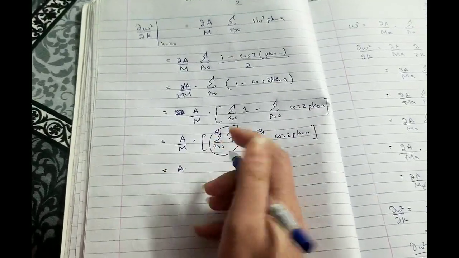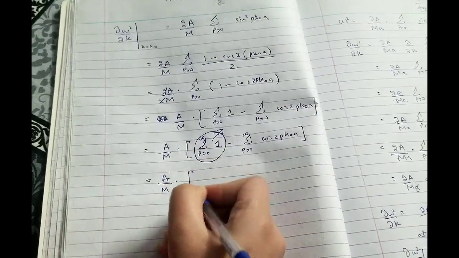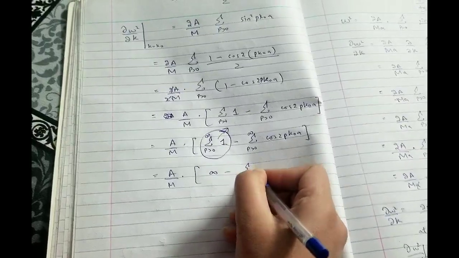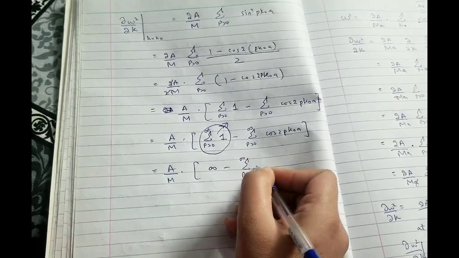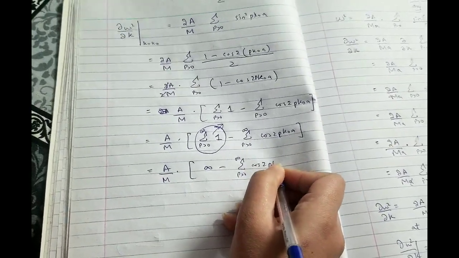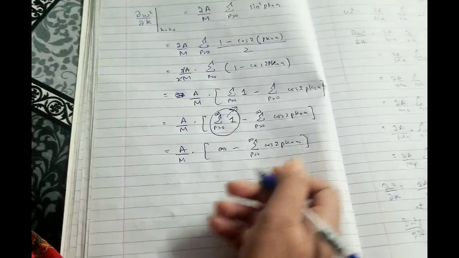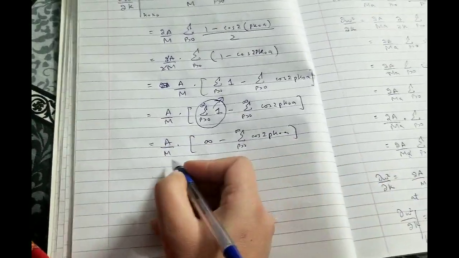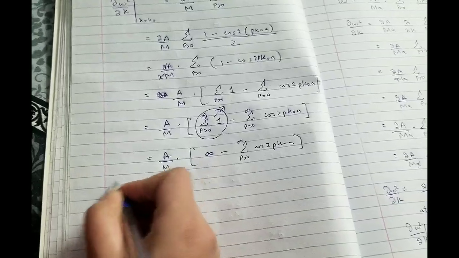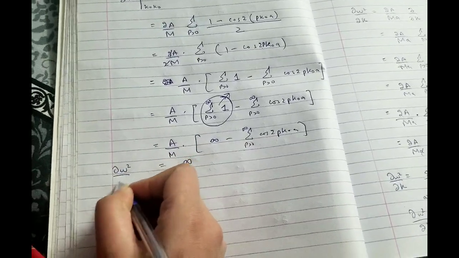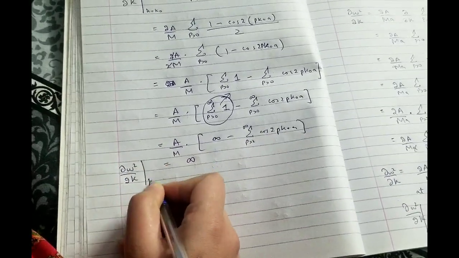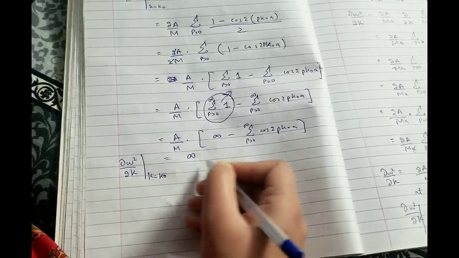Not this one, but this one mainly diverges here. So if infinity is being subtracted from any number being multiplied or added, the result will be infinity also. So partial omega square by partial k at k equals k naught equals infinity.